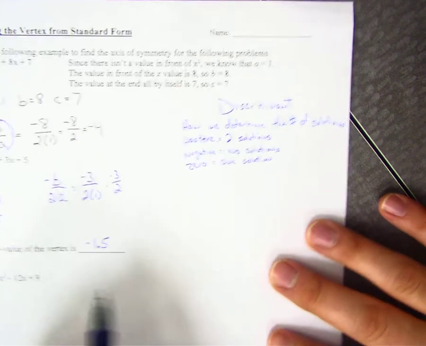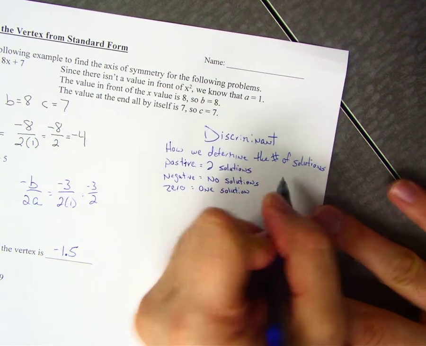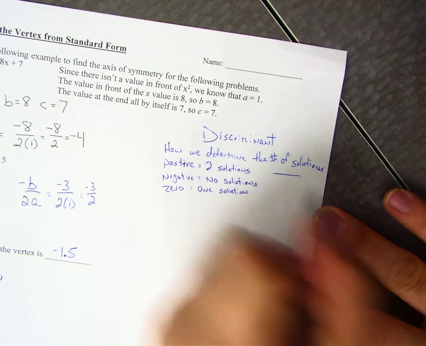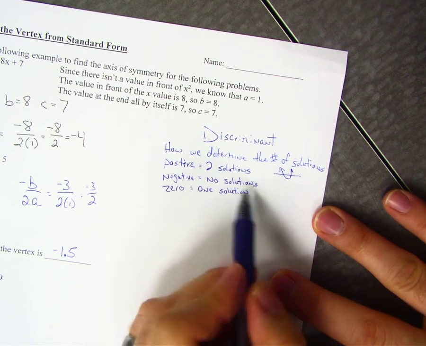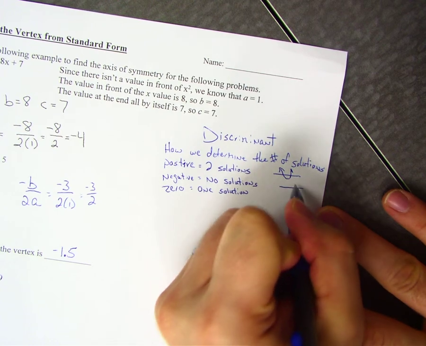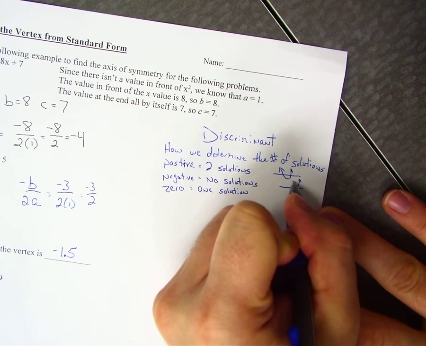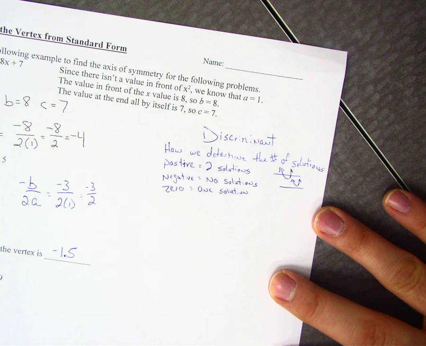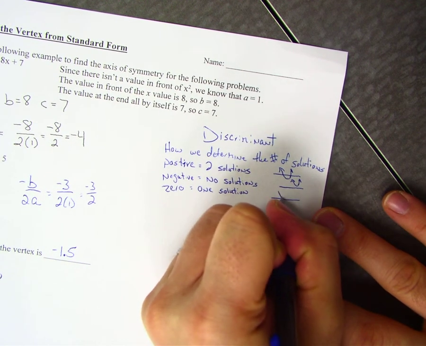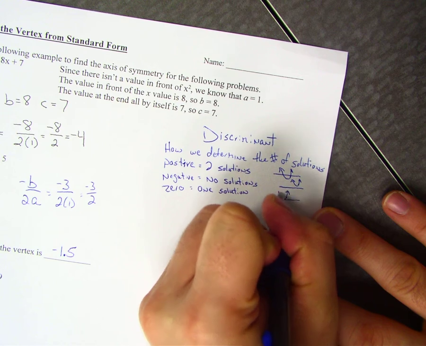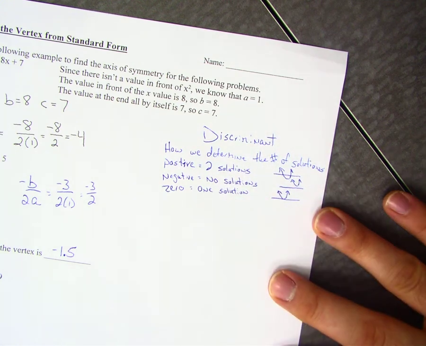Okay. And just to kind of remind you graphically, if it's positive, 2 solutions, so that means that that's our x-axis and it's going to go through twice. Negative, no solutions, that means that this is our x-axis and it's not going to go through at all. And then one solution would be that this was our x-axis, it's going to come down and touch it and go right back up. Right?